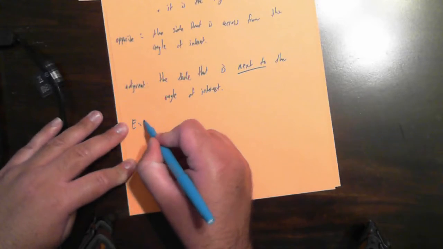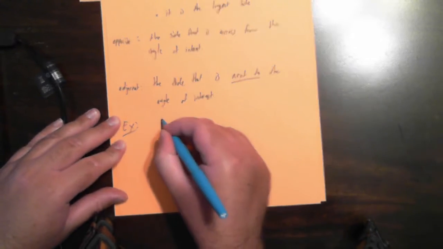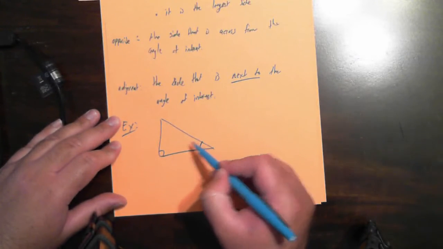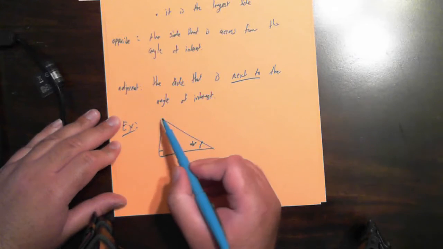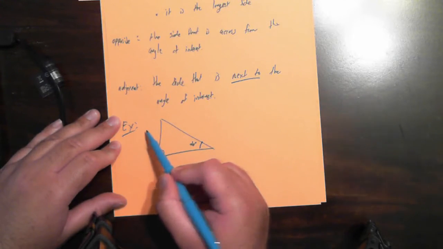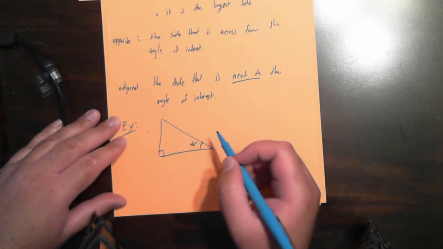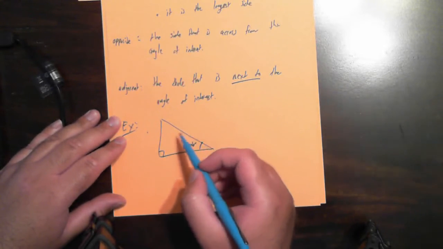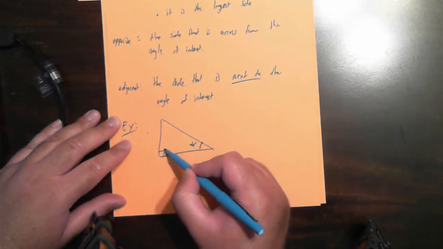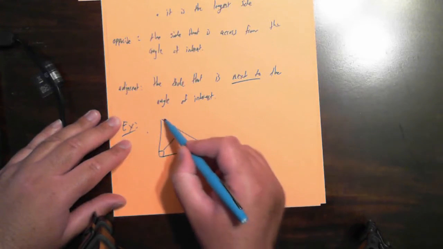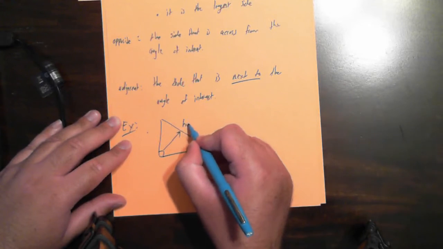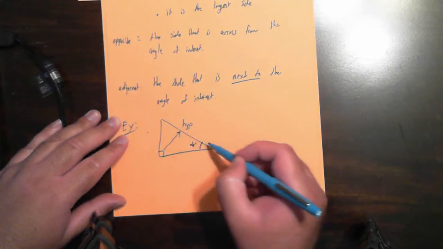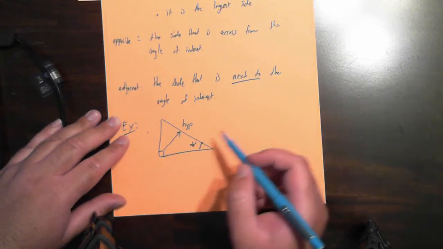So the first example, we'll do a few of these. Let's say we've got a right triangle, right angle's right there. Let's say I know that this angle is a 20-degree angle, and I can label my sides from here. My right angle is right here. My hypotenuse is across from that right angle. So this is my hypotenuse, which you can abbreviate as HYP if you wish. And you notice it's also the longest side in the triangle.